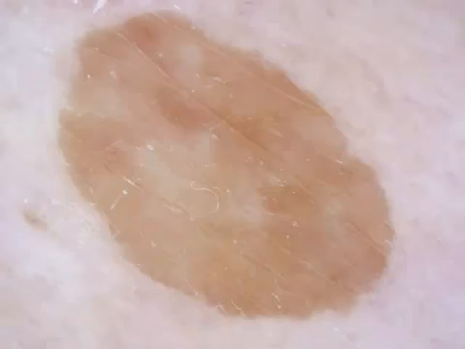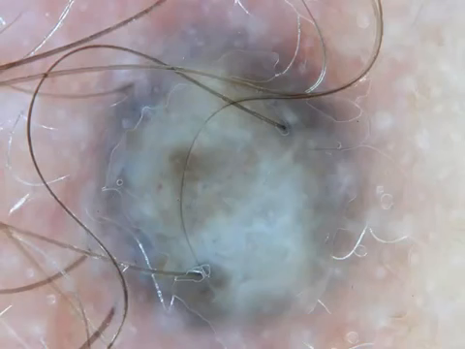For example, here, this is a lesion with only one pattern, structureless, and the color is brown. You see that structureless doesn't mean completely without structure. It only means that there is no identifiable basic element. Here we see a lesion that is completely structureless, but it's blue. You know immediately it's a blue nevus because this pattern is so characteristic.